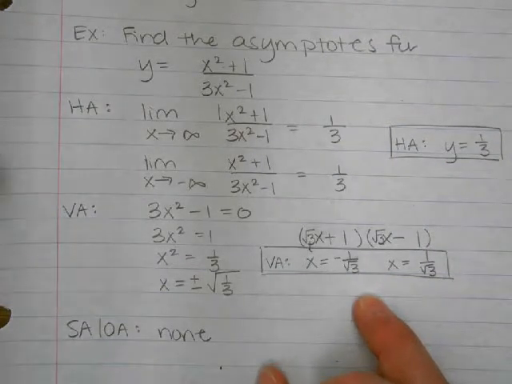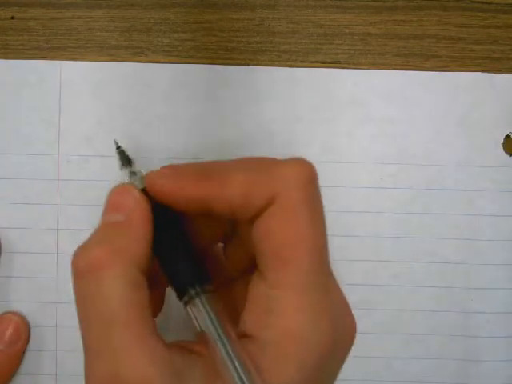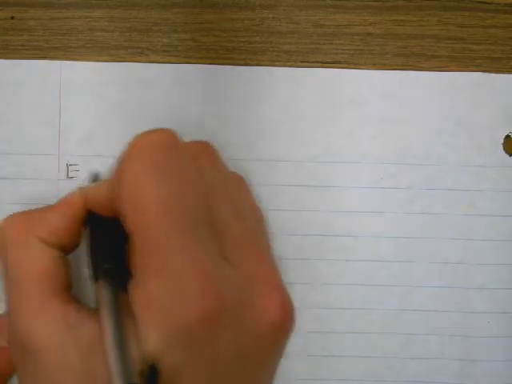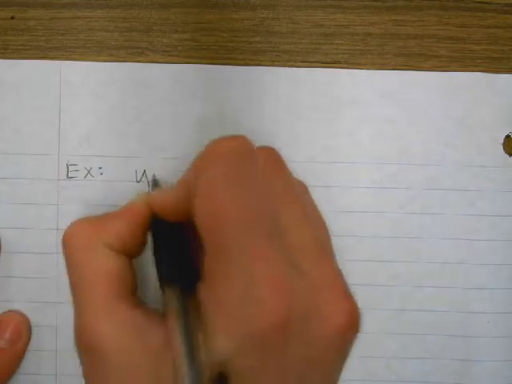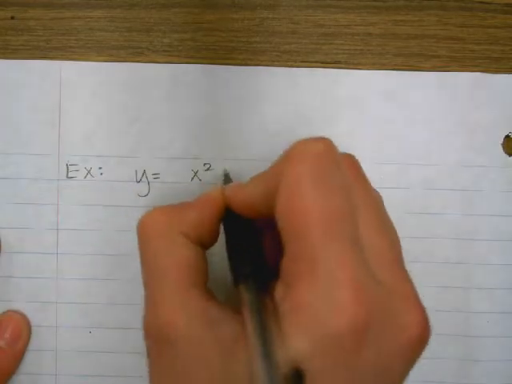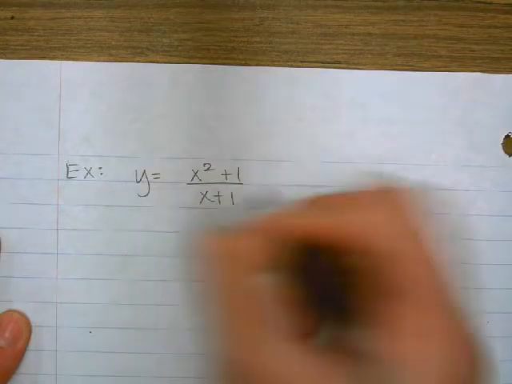All right, so we're going to do one more of these just so that you can see one that has a slant asymptote. So here's the next example. The instructions are the same, but this one is x squared plus 1 divided by x plus 1.